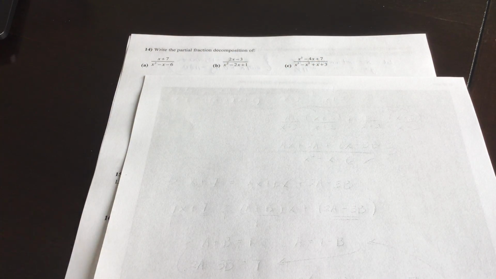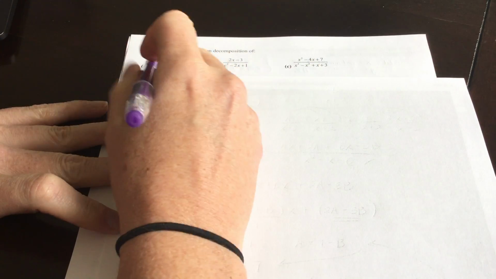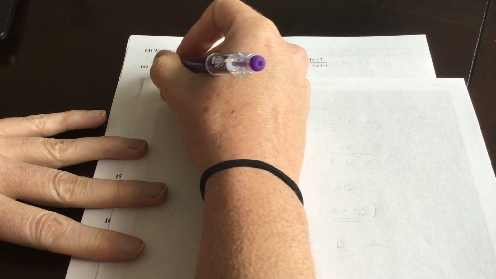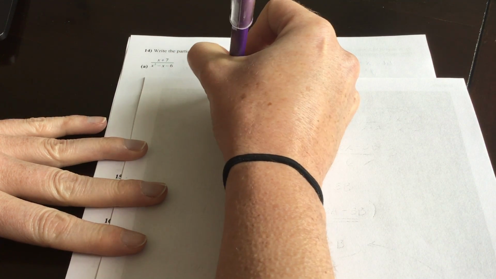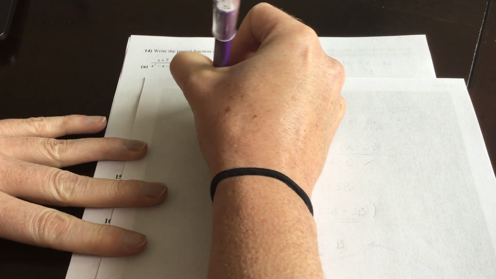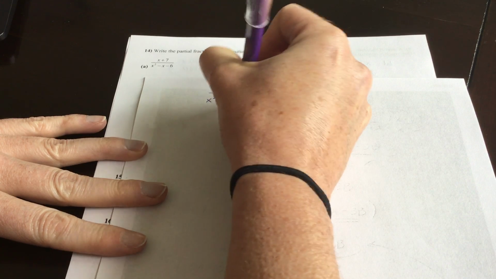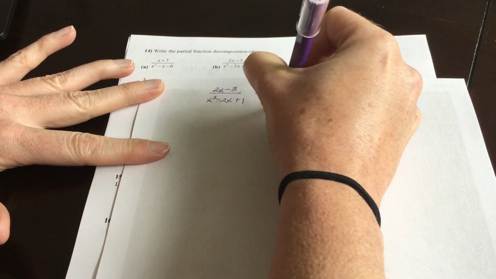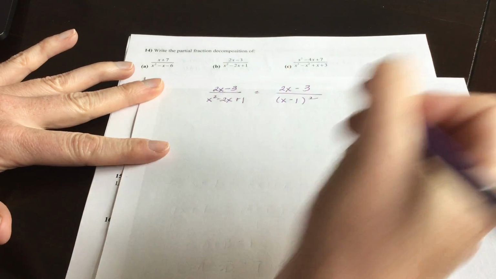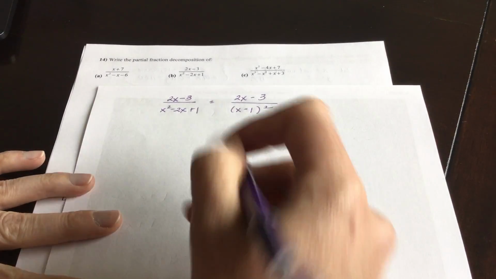Part B, I wanted to give you some practice with the special forms. So the first one is just kind of like the process in general, where you have distinct linear factors. Part B, notice that, let's factor the denominator. So you end up with what's called a repeated linear factor.